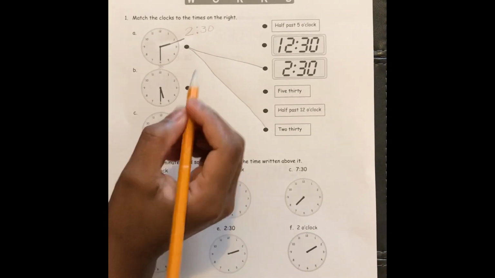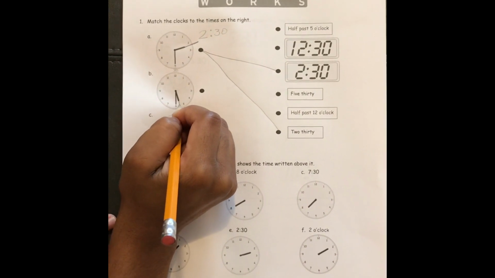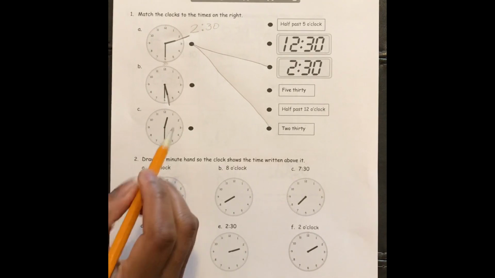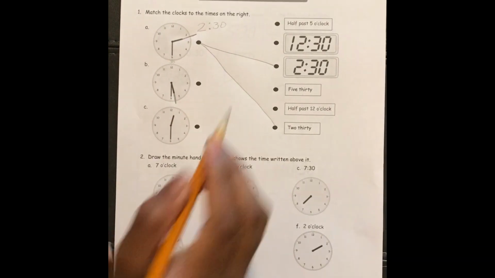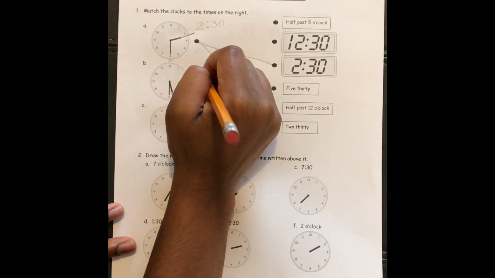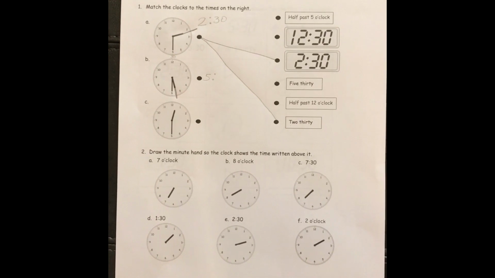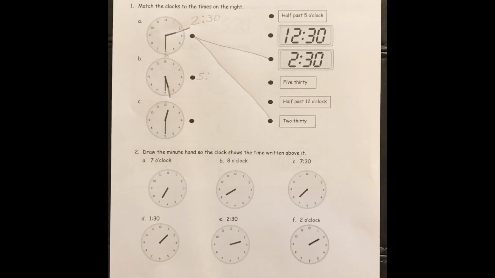Letter B. Remember, you want to start with identifying your hour hand first. It's in between 2 hours, so you can draw a little line just to help you focus. And we count those hours. 1, 2, 3, 4, 5. I like writing my time on the side just to keep track of what time I am working with. So I have a 5 for my hour, and now we go to the minutes.